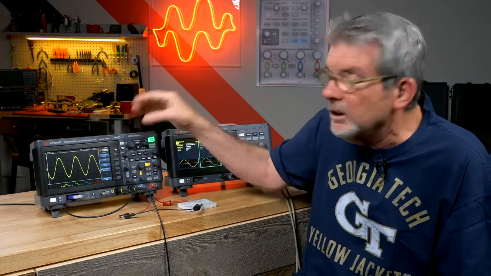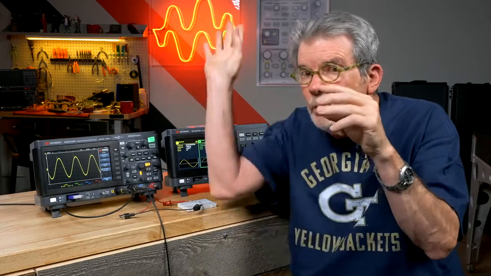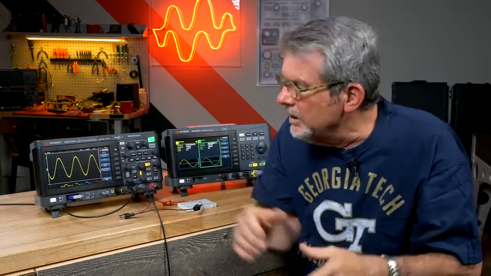But notice, and let me explain what's happening here. We didn't increase the memory. What happens is the scope is capturing groups of samples and picking out the positive peak and a negative peak for a group and throwing out all the others. And so it's storing 2 samples for every group. Then it goes down to the next group, stores the min and max, then the next group. It's a little complicated, but it works.